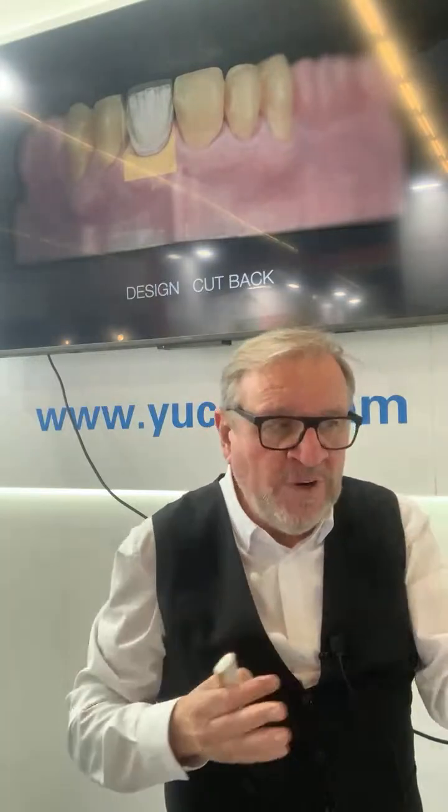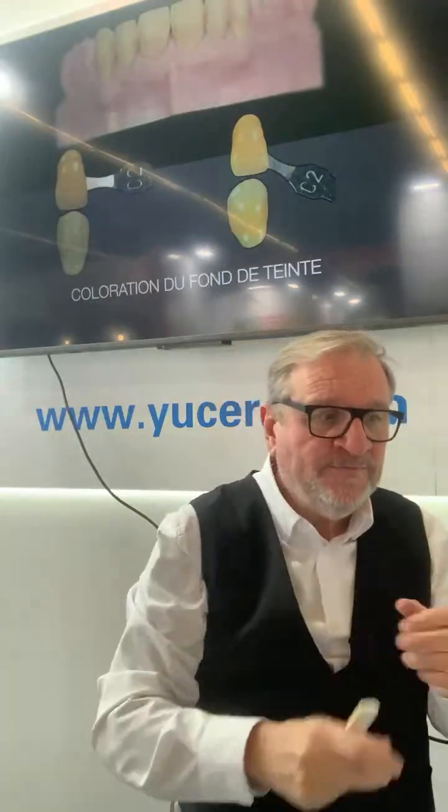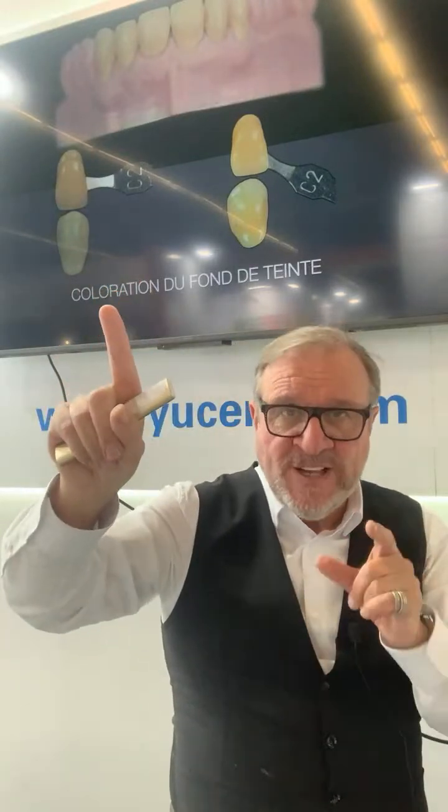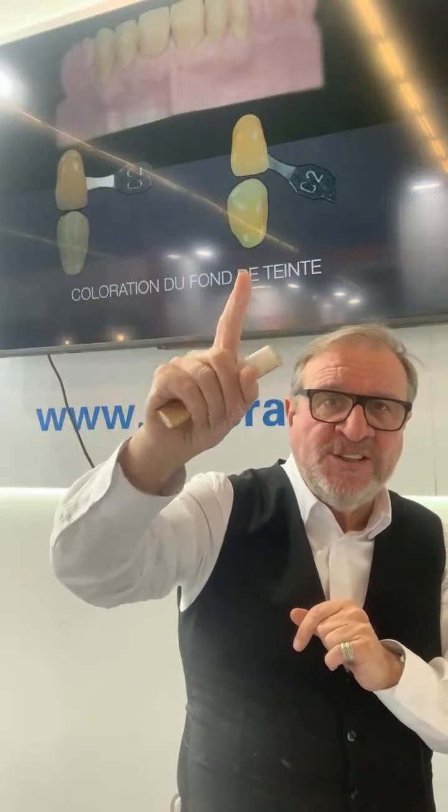And I can make also some little cutback like that. This is working through, we have sure micro cutback. And after I use some stains inside. So you see the picture here, it's a zircon without stains and with the stains inside.